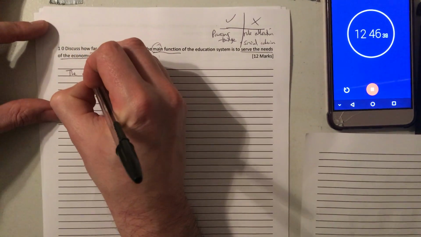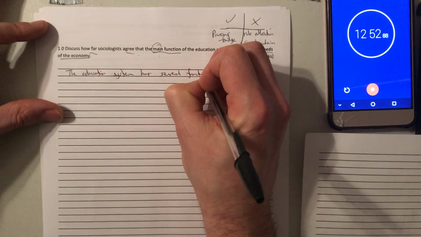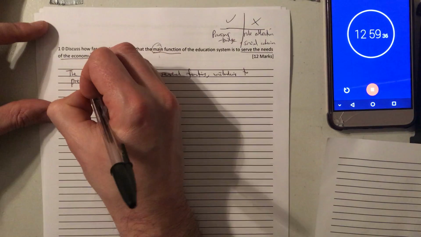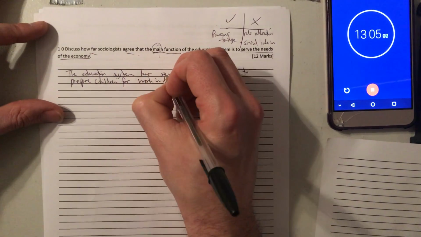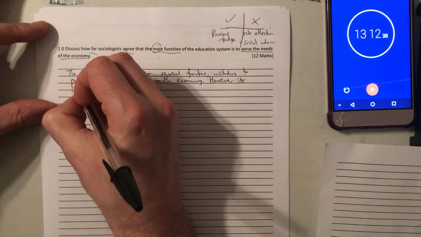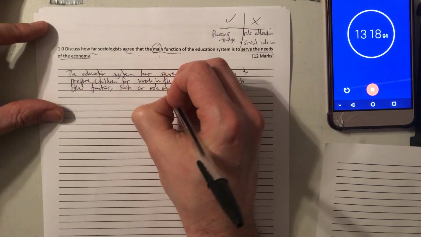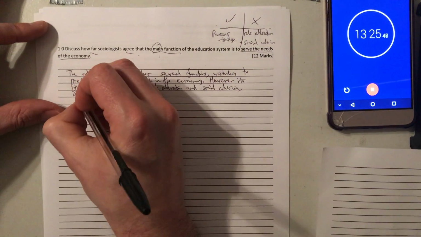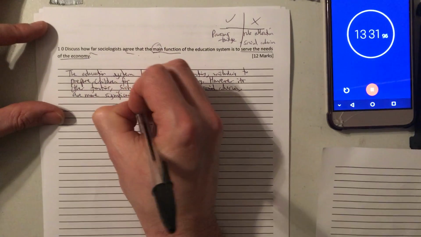So the education system has several functions. However, there's other functions such as role allocation and social cohesion that are more, and it's gone for main. I'm going to go for significant. I could have gone for important. I'll try and use the word of the question if I can.